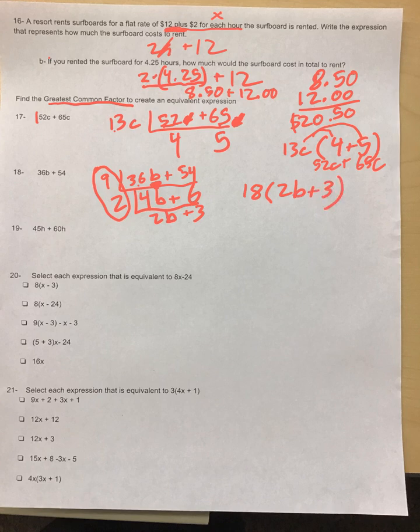And our last one, 45H plus 60H. Okay, what can I factor out? Well, I can definitely bring out a 5. And they each have an H, so I can bring out an H. So I'm going to cross it off, and don't forget to bring your H out. So now I have left over 45 divided by 5 is 9. 60 divided by 5 is 12.